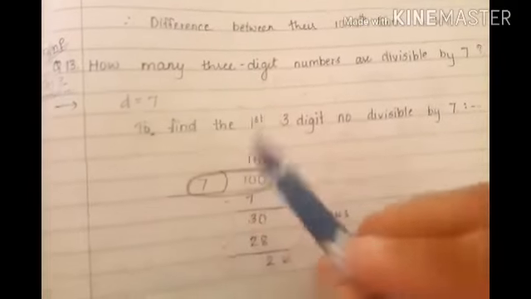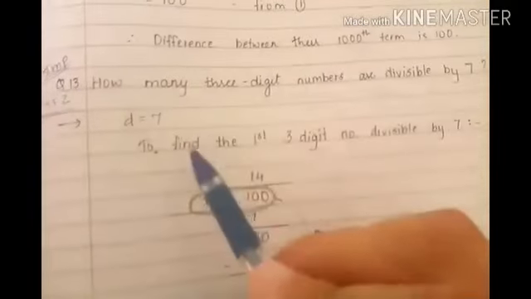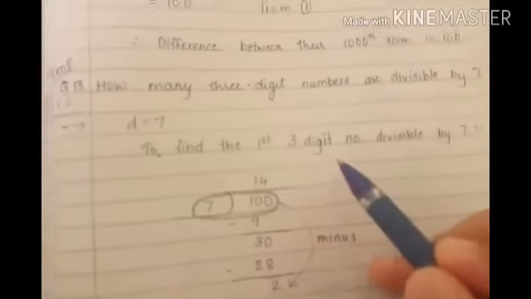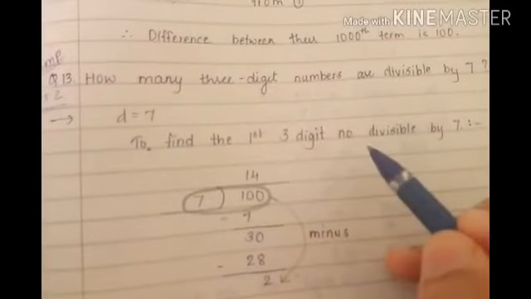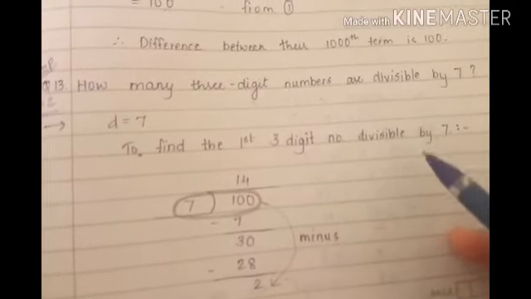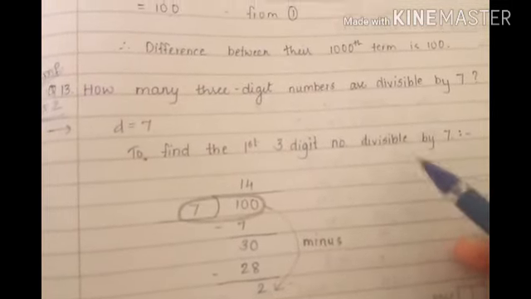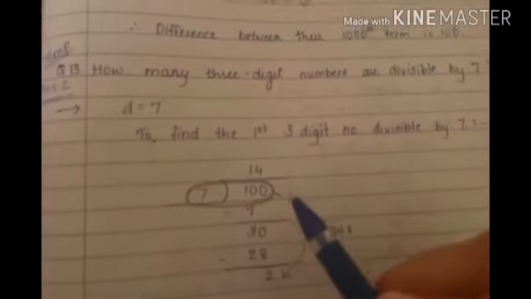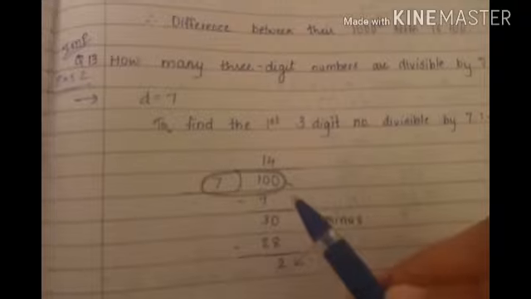Now, an easy method to find the first 3-digit number divisible by 7. You can even do trial and error. Take 100, not divisible by 7, 101, not divisible by 7, 102, not divisible by 7. You can do it like this, or I will tell you an easy method to find the first 3-digit number divisible by 7.